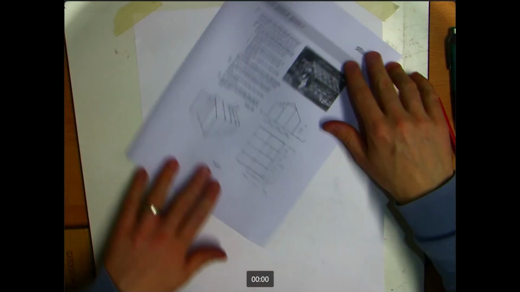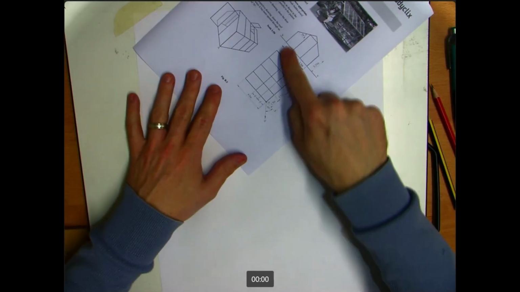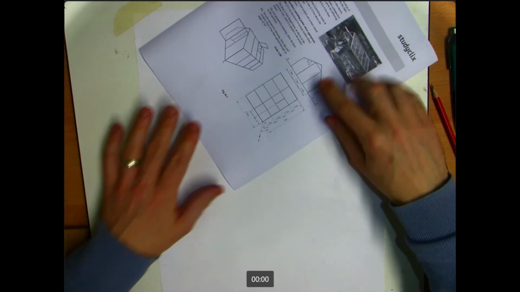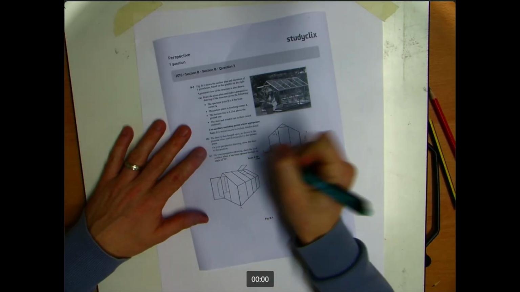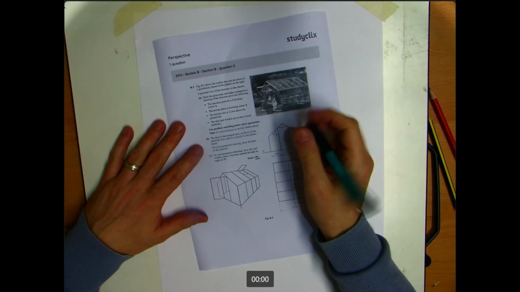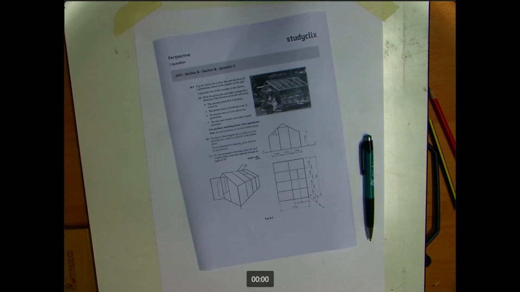Higher level question. What I'm going to do is orientate it in this direction here and draw it down my page. So we're going to start off with our plan view. We have to convert all of our measurements. This one's to 50, so if we take our calculator, we multiply them all by 1,000 to start off.